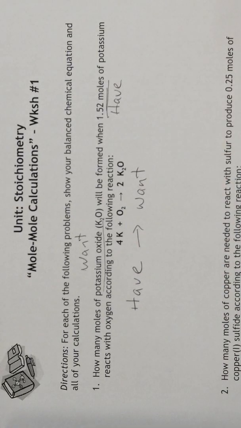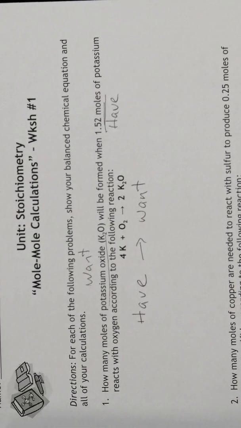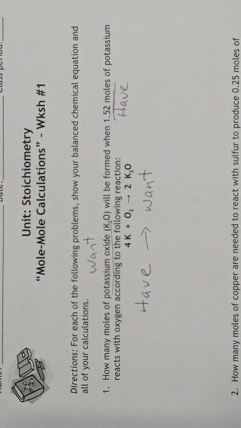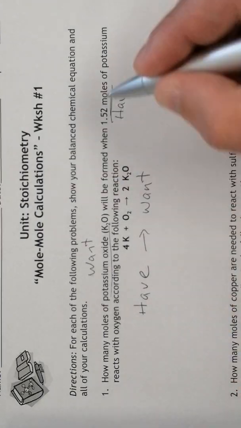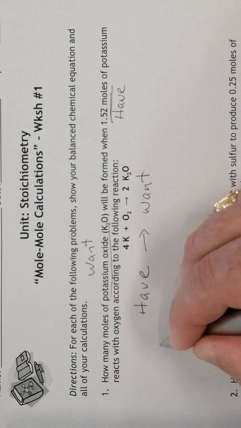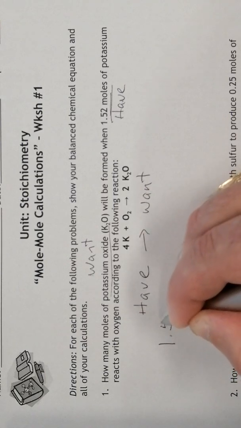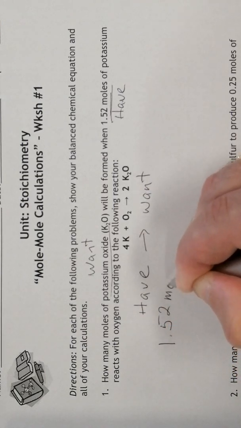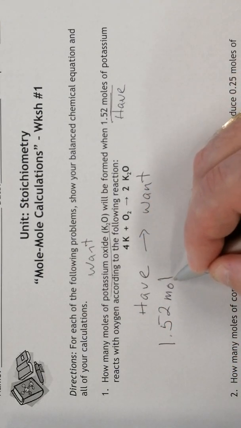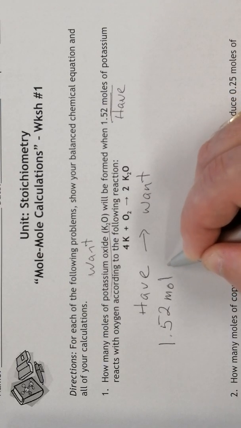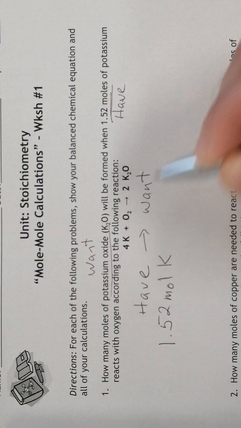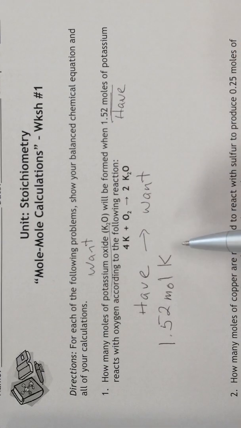So when I set this question up, I go from what I have to what I want. So to start that out, I put what I have. So what do I have? I've got 1.52 moles. And just MOL is fine to write as a short form for moles of K. And I write it all down because we really need to make sure that everything cancels out.